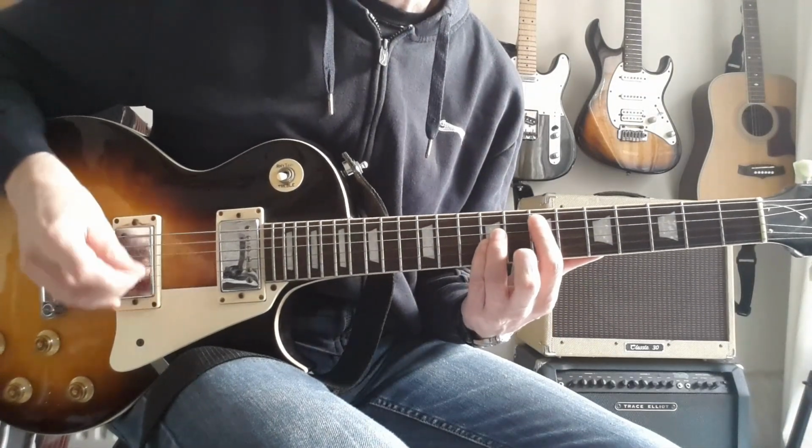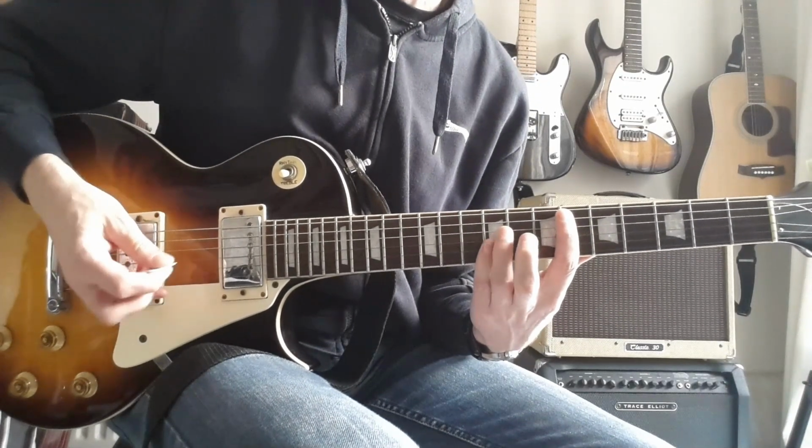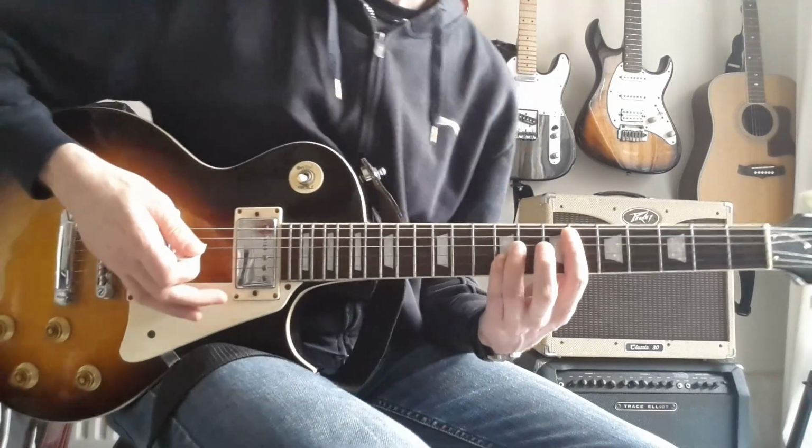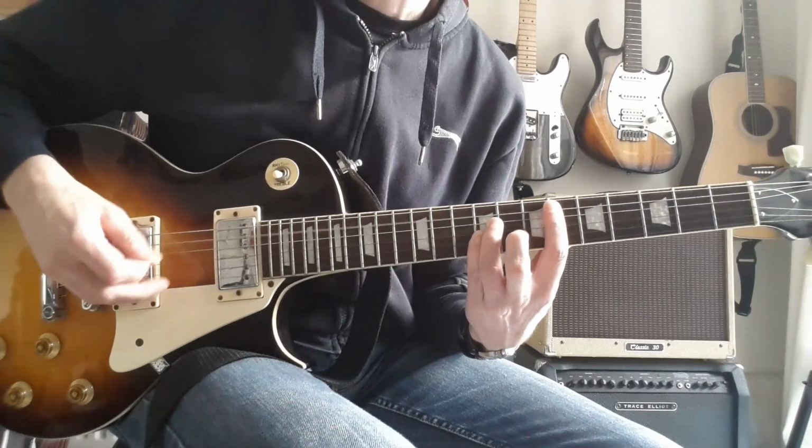So from there, the second chord is going to be E5 over D sharp chord. So it goes like this. And from then on, the next chord is down to the C sharp, and the rest is exactly the same as the first half of the chorus.